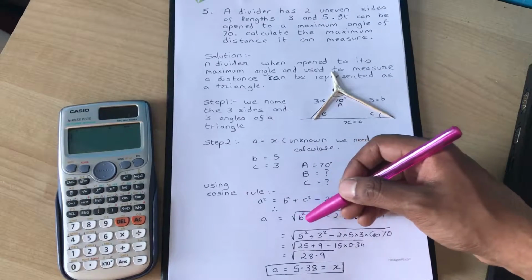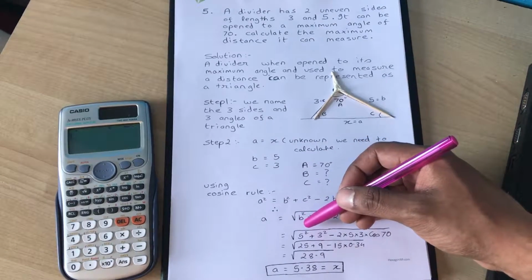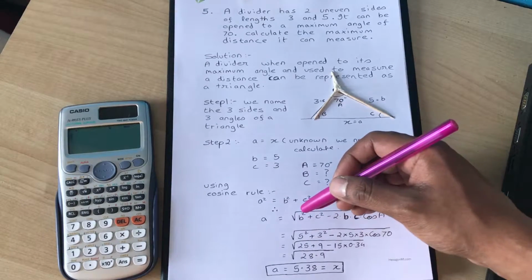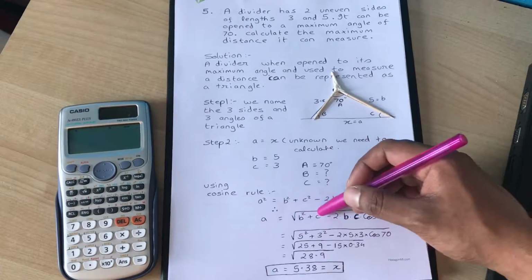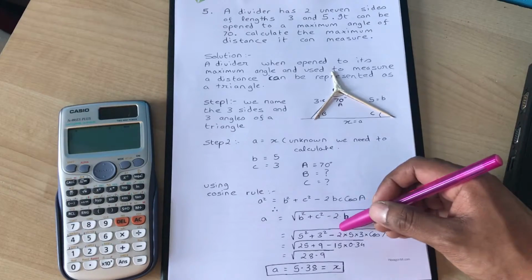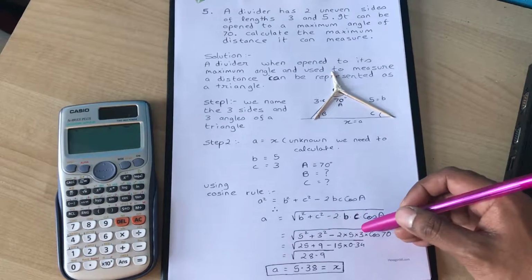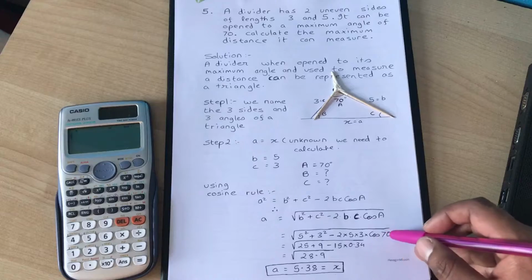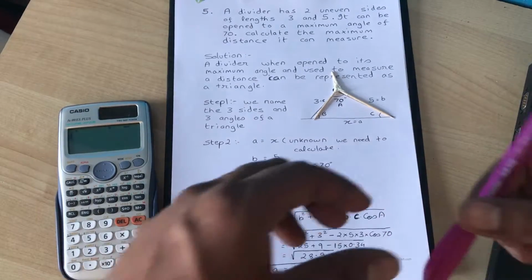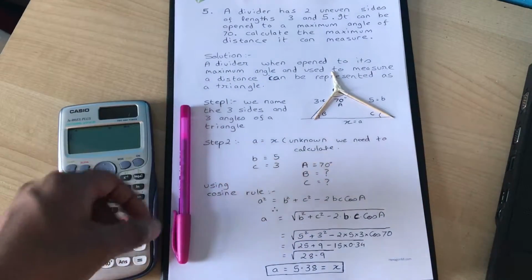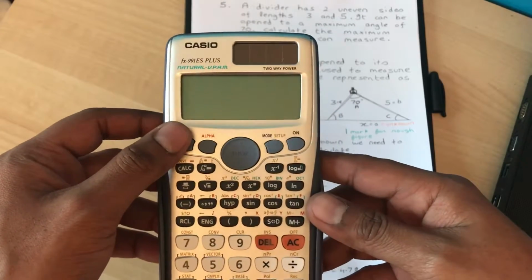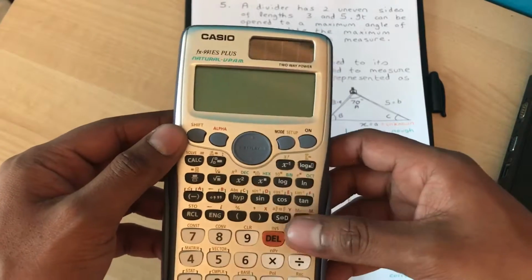In my formula here, I have substituted the known values: b is 5, c is 3, so 5 square plus 3 square minus 2bc, that is 2 times 5 times 3 times cos of A, which is cos of 70. Now you can actually answer this question in one step using a calculator. Let me show you how a calculator can be used to answer this problem.